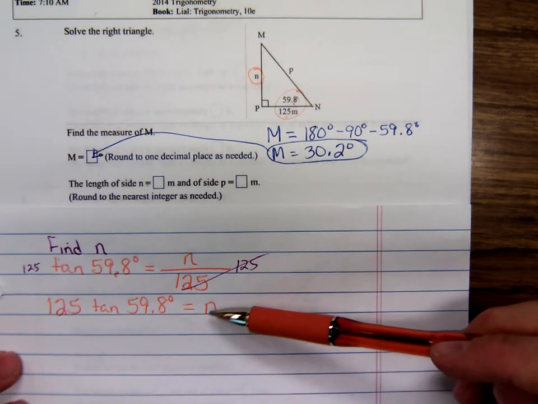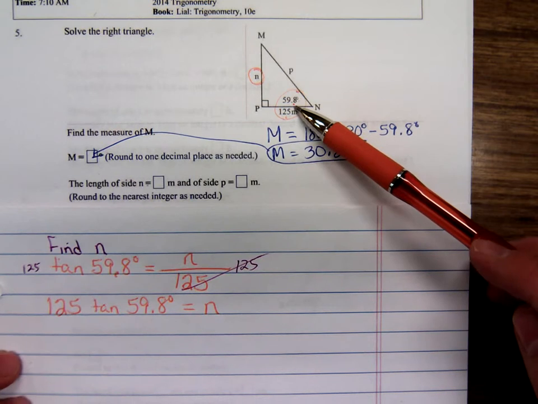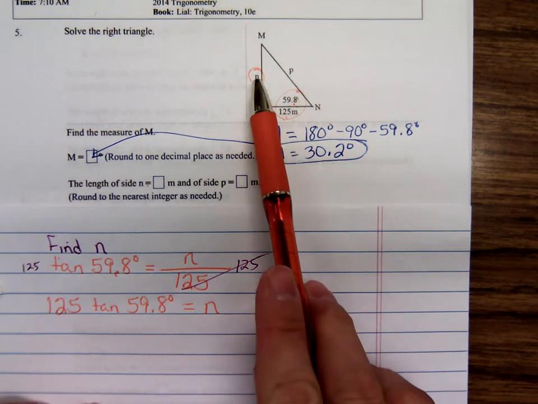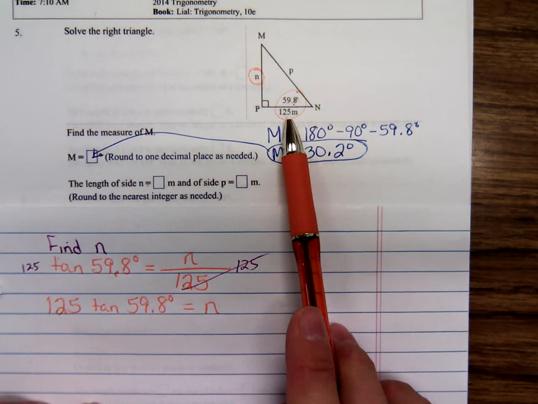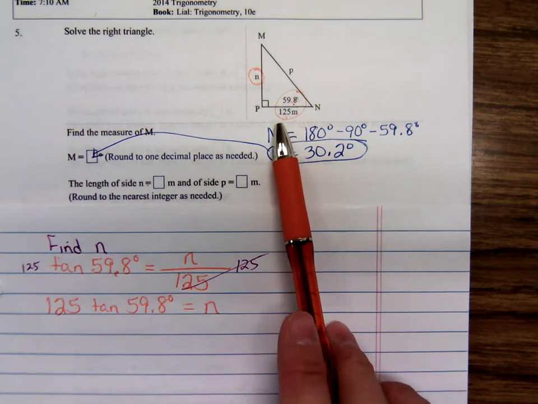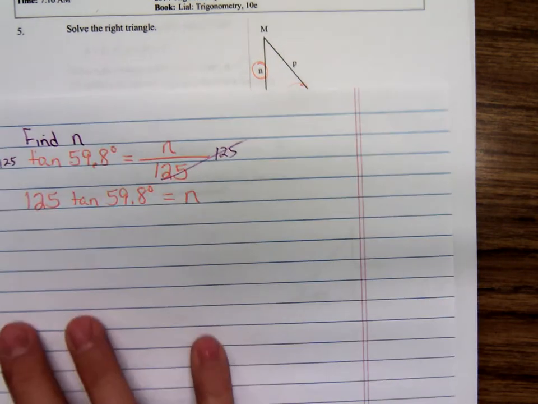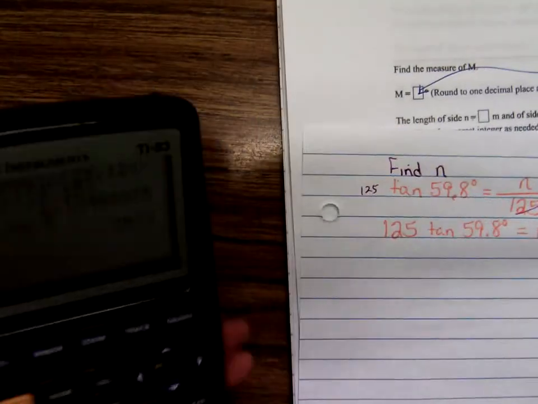So I looked at the angle that we had there. That's how I decided between sine, cosine, or tangent. Looking at that, the n, and the side that we knew, those are opposite and adjacent sides. So to punch this into your calculator, I'm going to punch that orange stuff into my calculator.